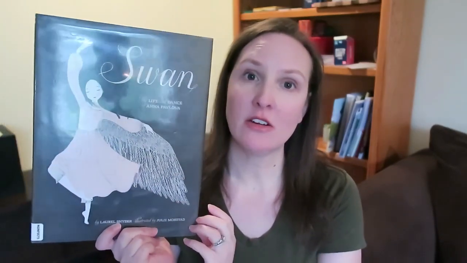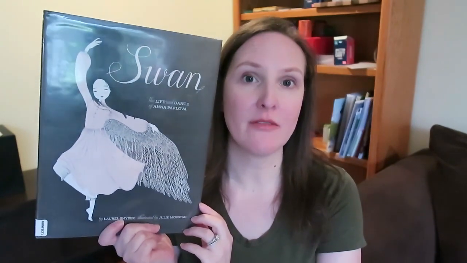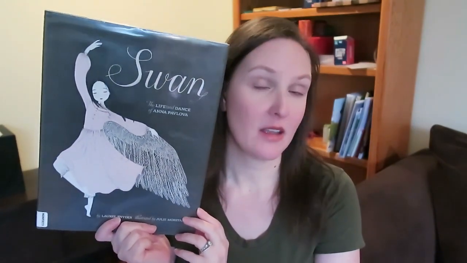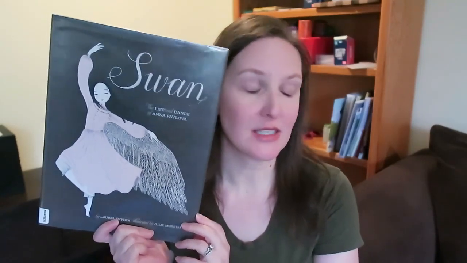The last book I was able to pick up from my library for this unit is Swan, and this is a story about Anna Pavlova. And yes, Anna is not from the country of Australia, but she is a beloved character in that country, and even the Pavlova dessert is named after her. So this is a story that was recommended in the series.